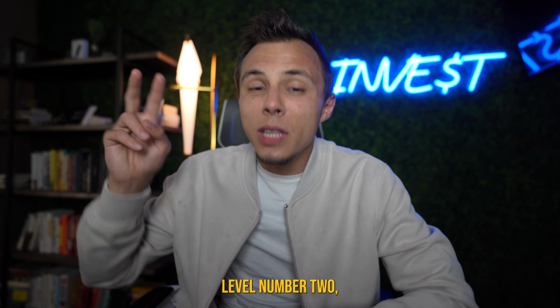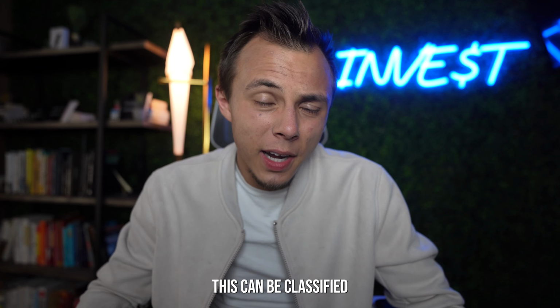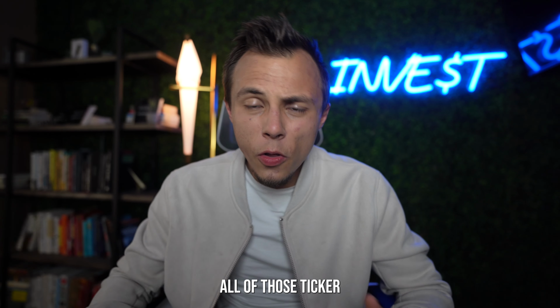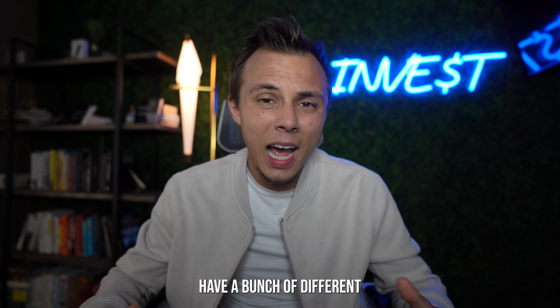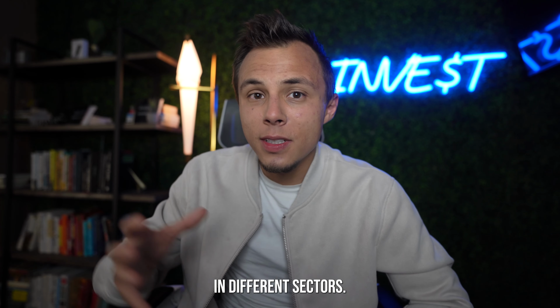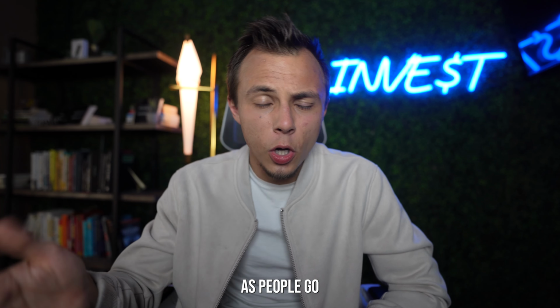And that leads me into level number 2, which is diversifying into a broad spectrum of industries. This can be classified like with the SPY or the VOO or VWO. All of those ticker symbols are broad spectrum ETFs that typically have a bunch of different types of stocks within it in different sectors.